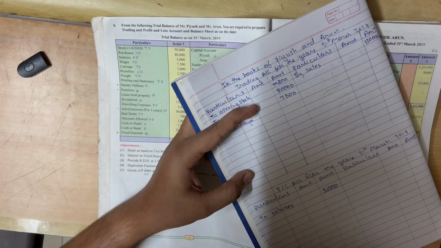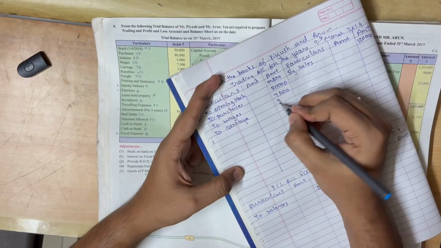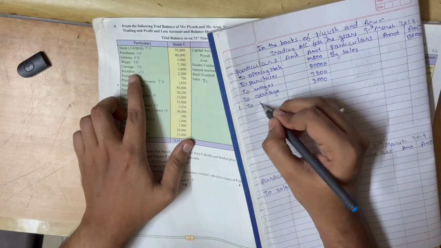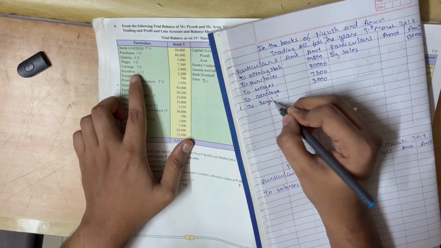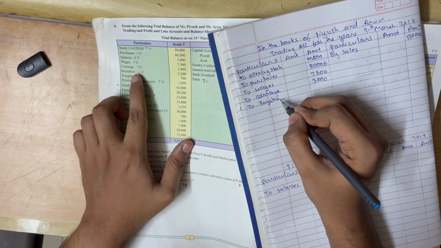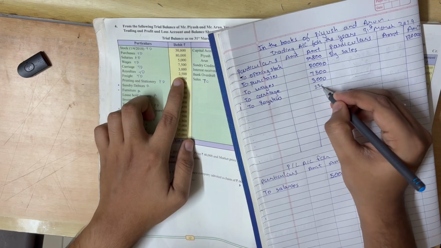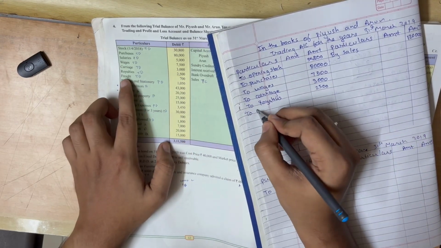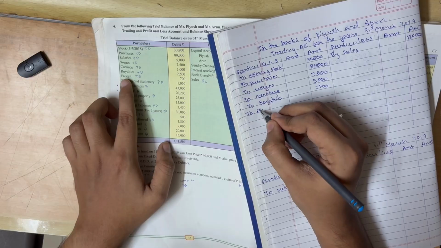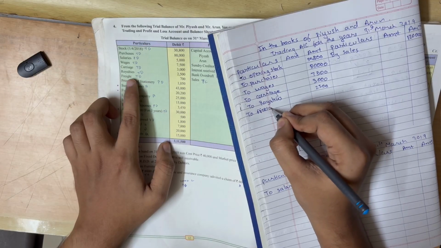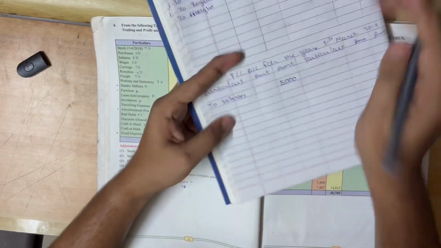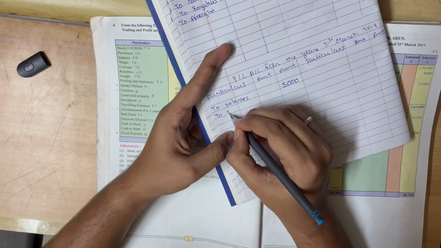Carriage is 3,000. Next is royalty. Royalty is also in the trading balance, so royalties, which is 2,500. Freight. Freight is also in the trading account balance. So freight is 700.